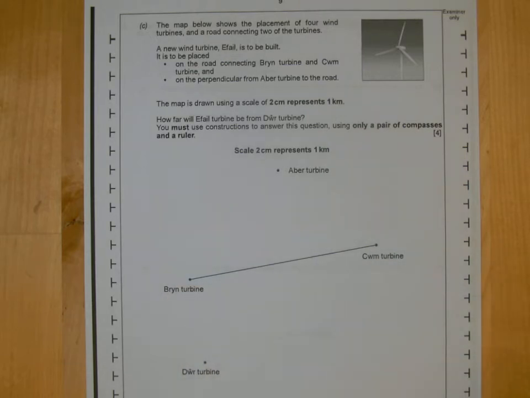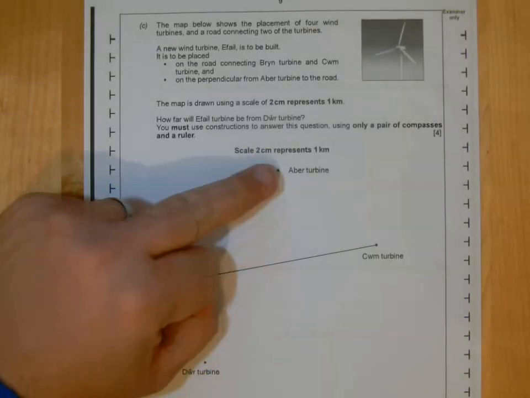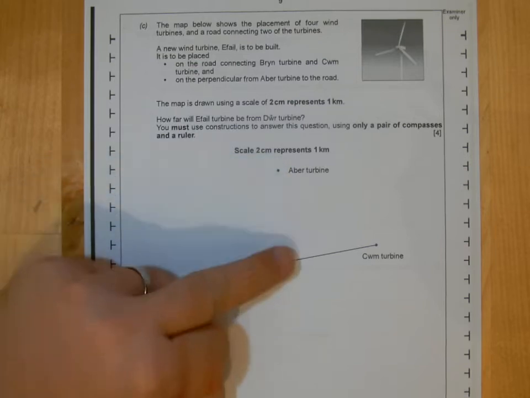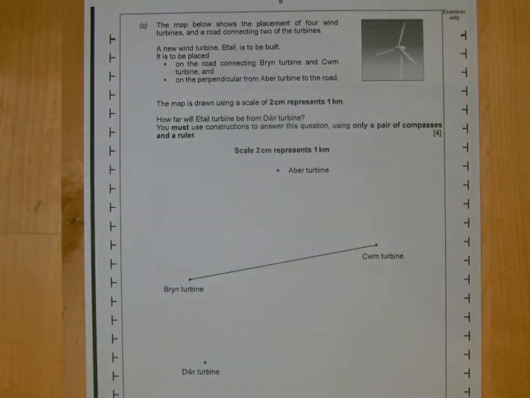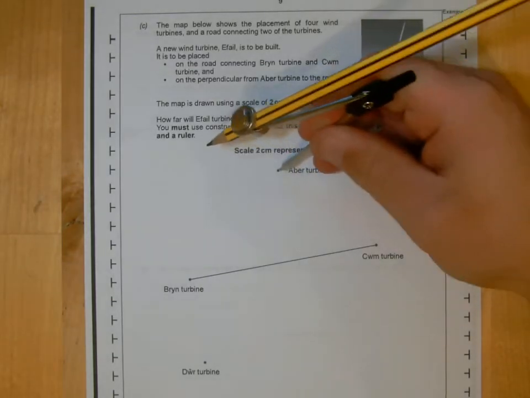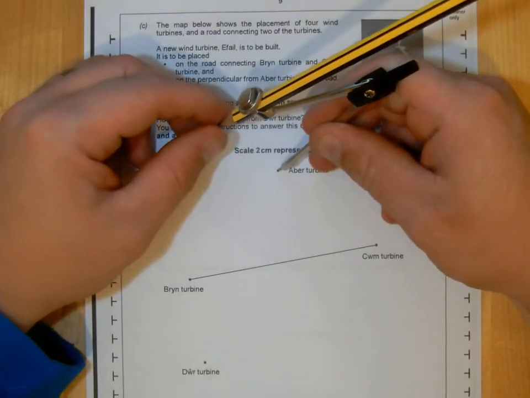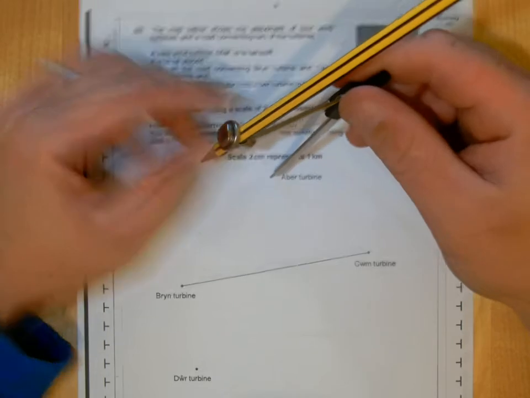Now, you've got to use compasses, it says there, and a ruler. So you can't just guess it or use a protractor. They want to see arcs. Now, in order to drop down the perpendicular, that's what we want to do, drop down a line so it's perpendicular to this. What you do is, you get your compass and you put it on Aber here. You put the pin there and you open up your compass so that it is longer than the perpendicular that you're going to draw later on.